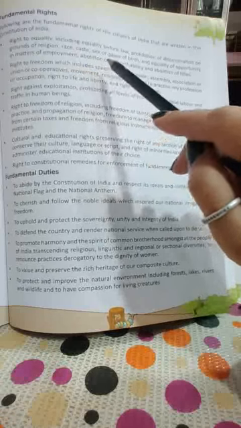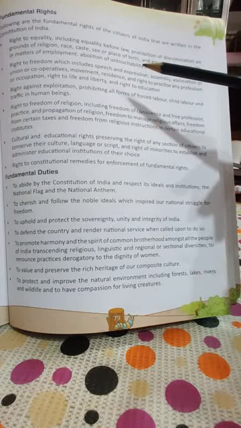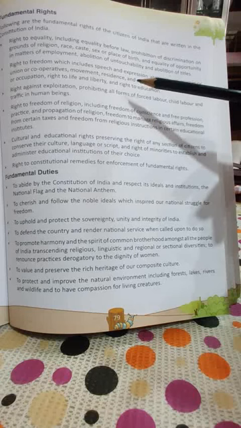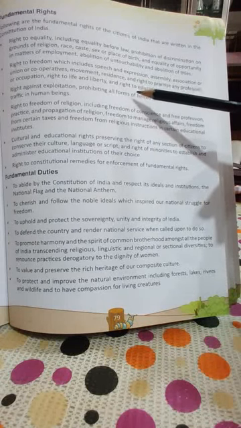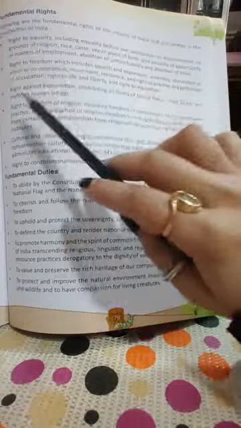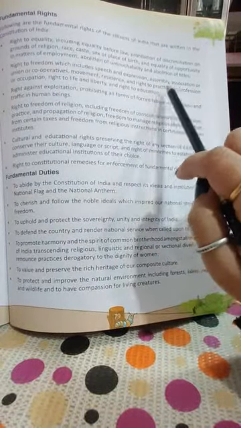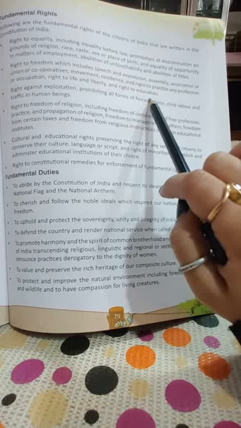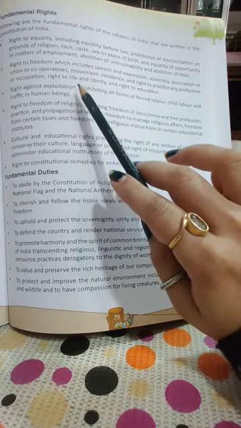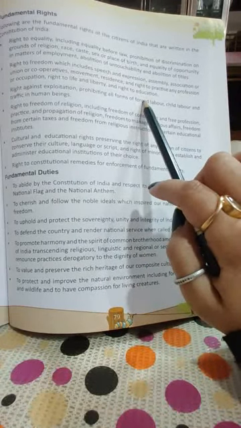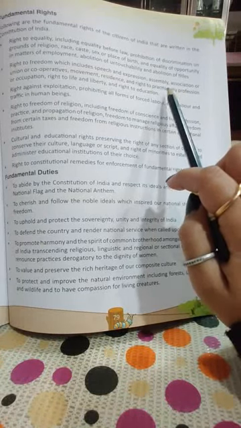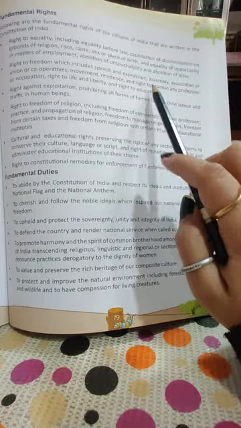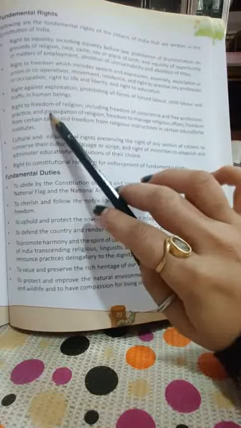Right to freedom, which includes speech and expression. We have the right to speak against anything we think is wrong and should not happen, or in support of something we want to be done. It also includes assembly, association or union or cooperatives, movement, residence, and the right to practice any profession or occupation. Right to life and liberty and right to education: we can live the life we like, under the law, obviously. And we have the right to have any kind of education we want, to practice any profession or to have any occupation we like.